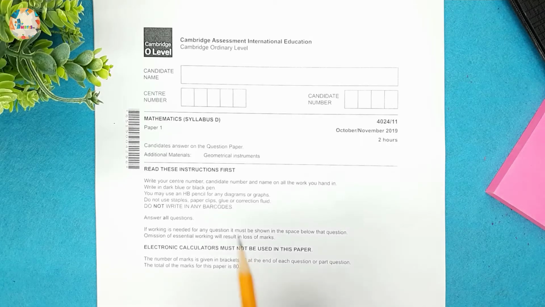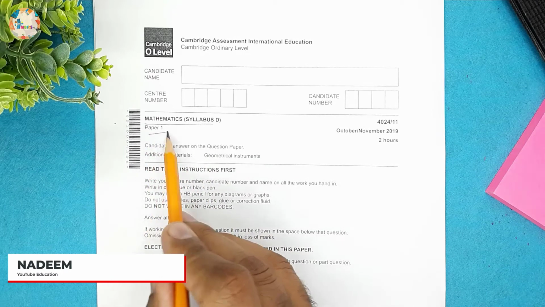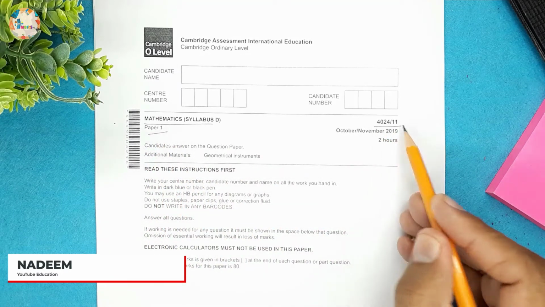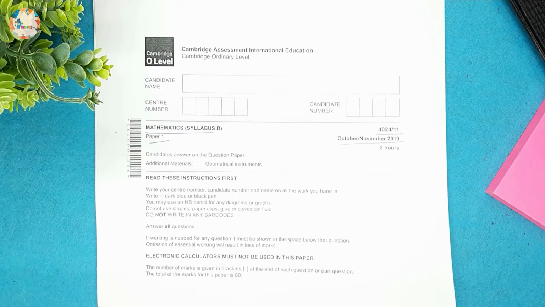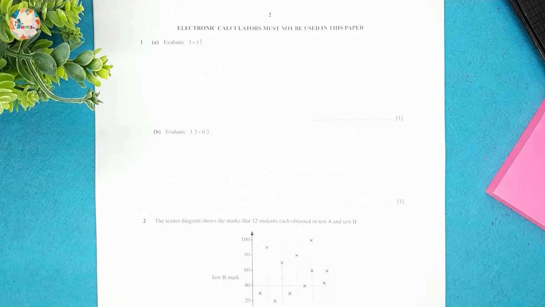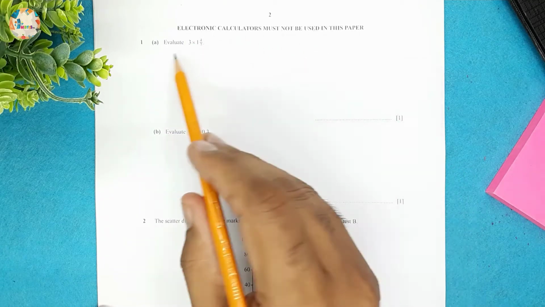Today we'll be going through Cambridge O-Level Mathematics Syllabus D Paper 1, 4024/11, October/November 2019. Question number 1. An electronic calculator must not be used in this paper.